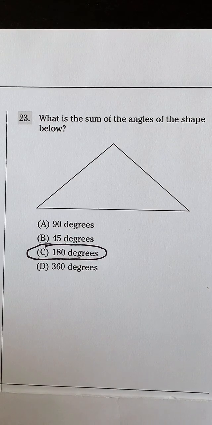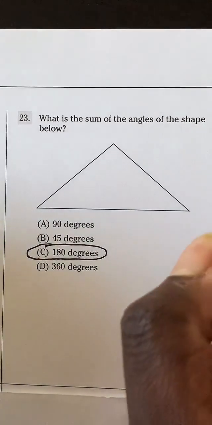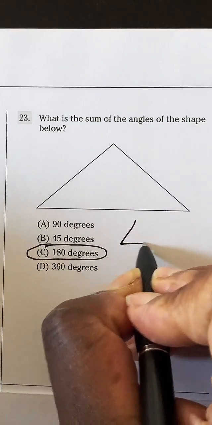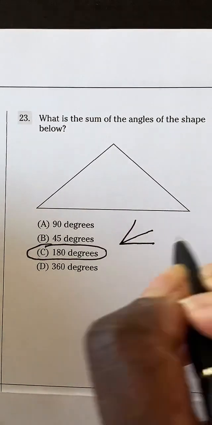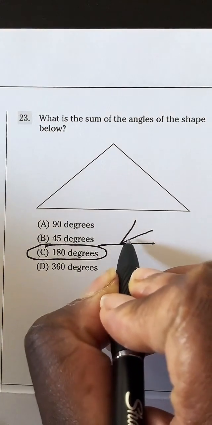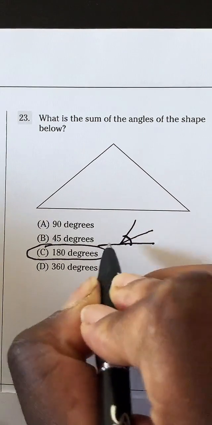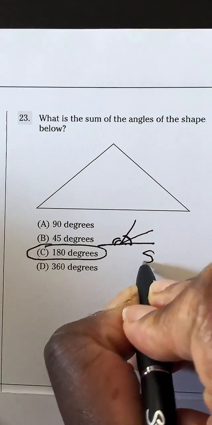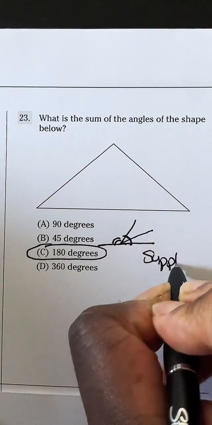So when you have the sum of two angles, like this angle plus this angle, that's called supplementary.